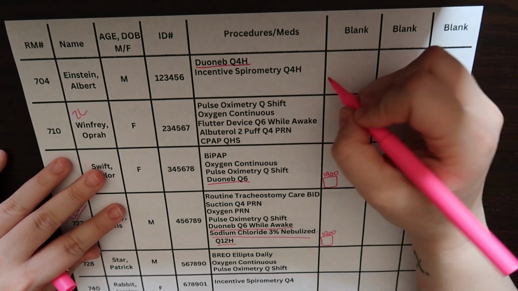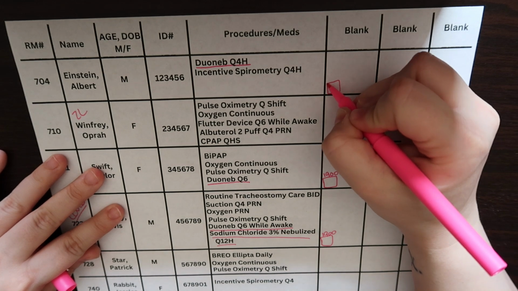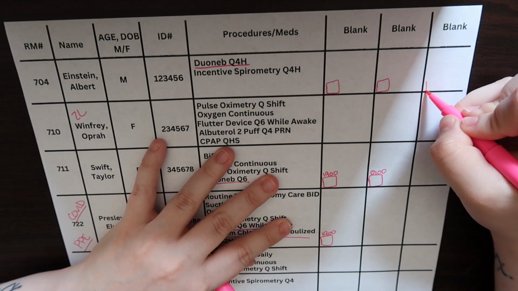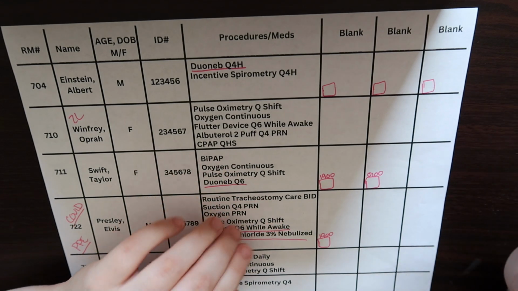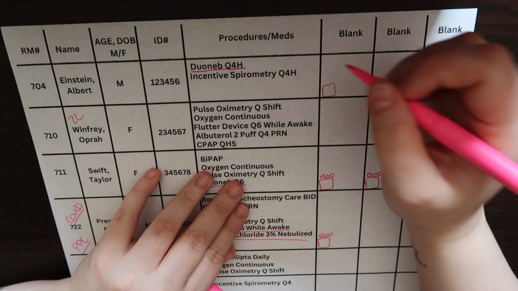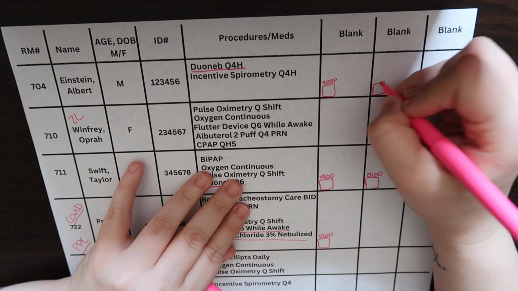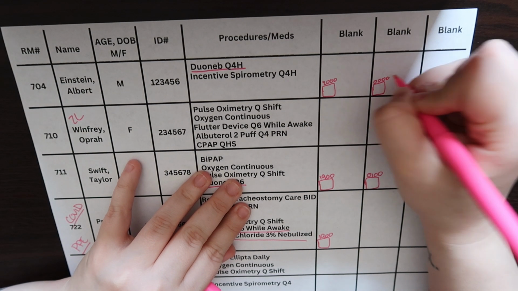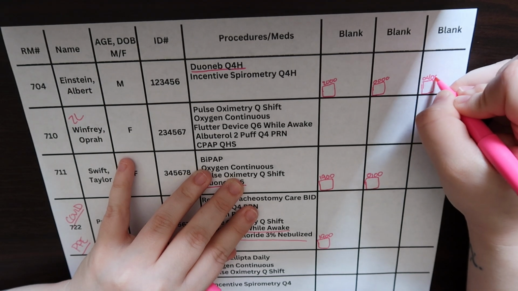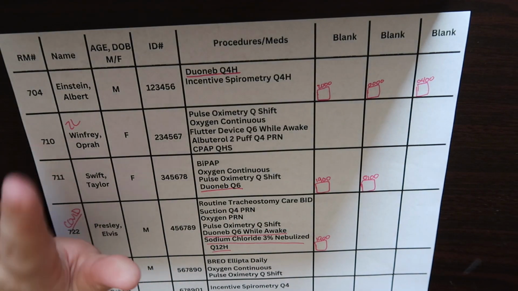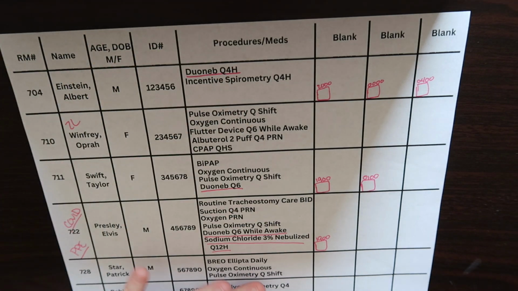So Q4, you go in 3 times in a 12-hour period. So let's say Q4, it's due at 8 p.m., midnight, and 4 a.m. Okay, I totally overlooked that. That was my fault. Okay, so that's all my people with scheduled meds.